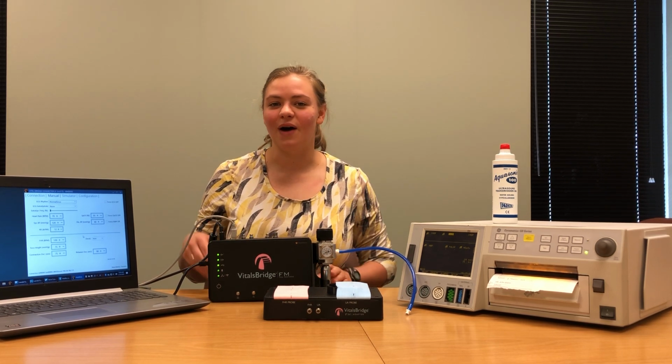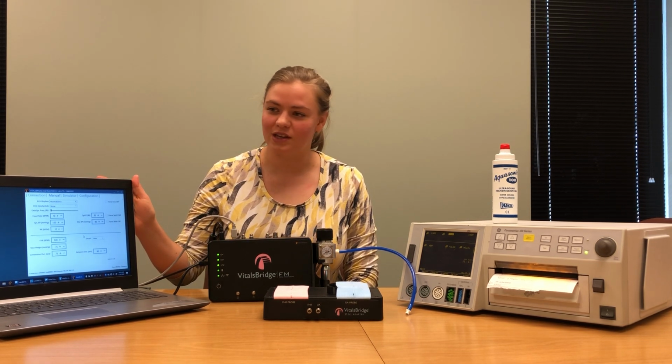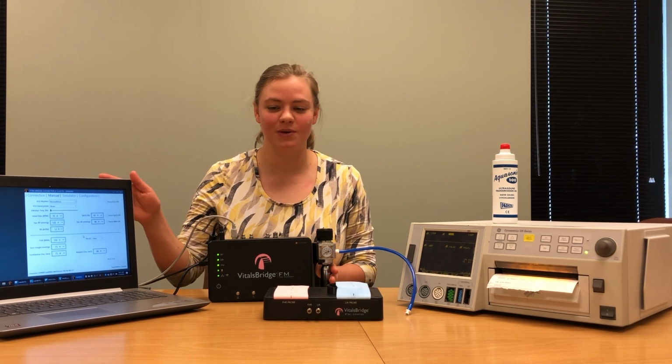Before starting this video, I downloaded the VitalsBridge connector software from vitalsbridge.com/downloads, and I installed it on my computer. I also connected my VitalsBridge to my computer.